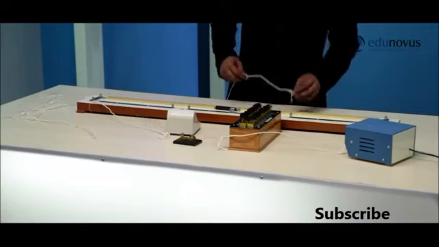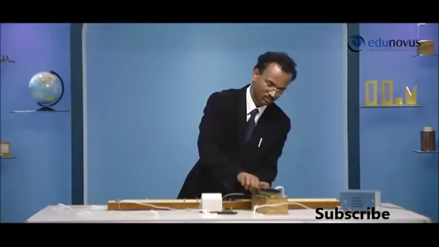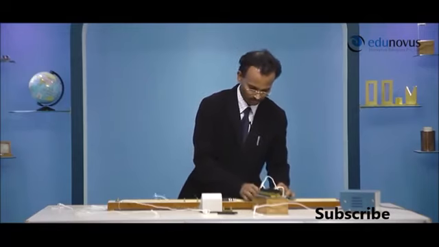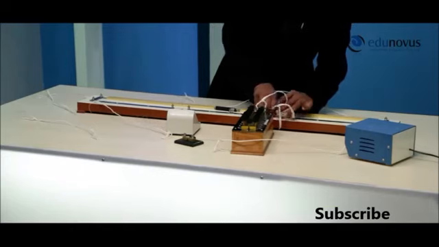Now I will connect the resistance box to the left gap in the meter bridge. Now I will connect the unknown resistance to the other gap.